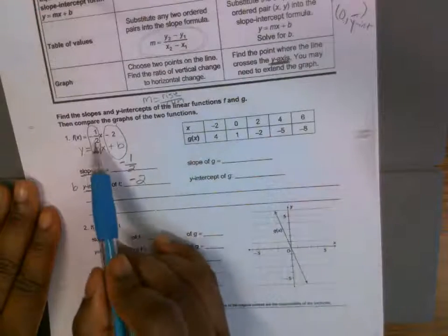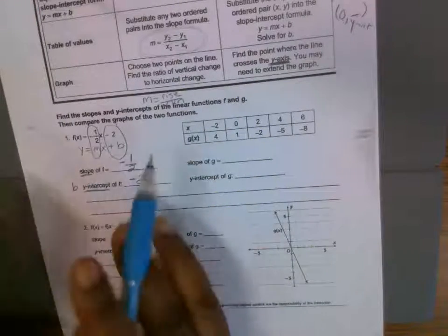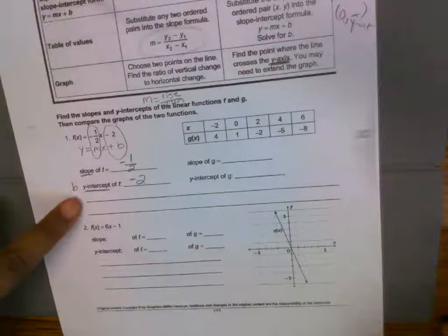Any questions about how I figured out what the slope was or the y-intercept? Big or small, ask them all. Okay, make sure you fill in the blanks, okay?